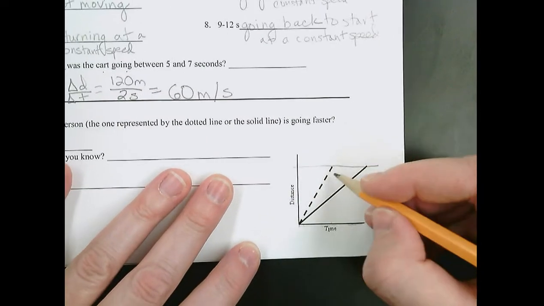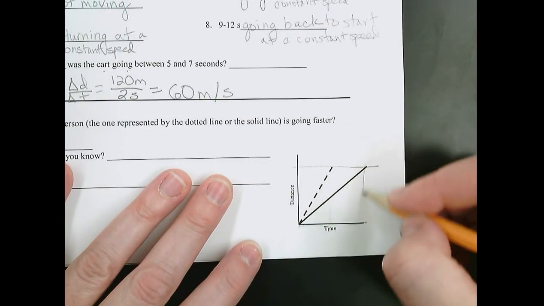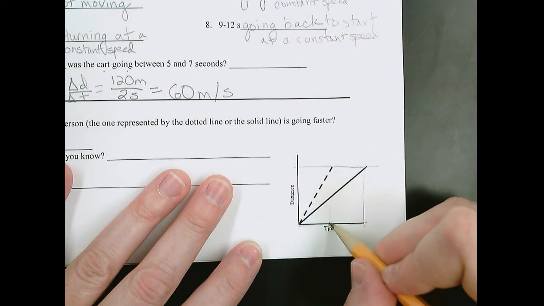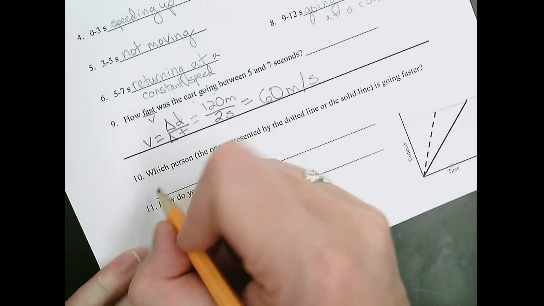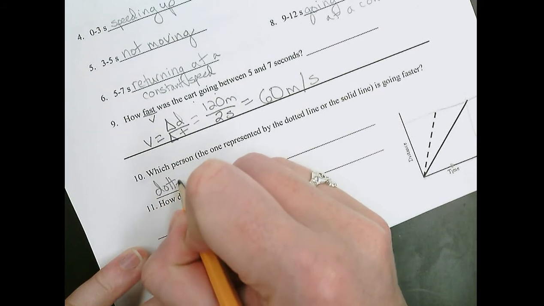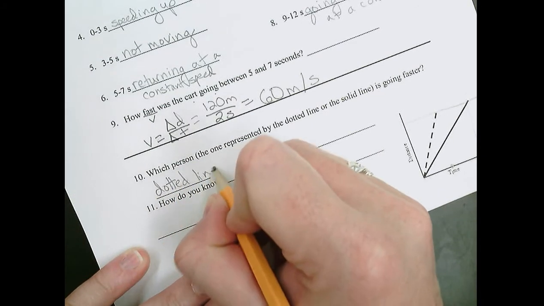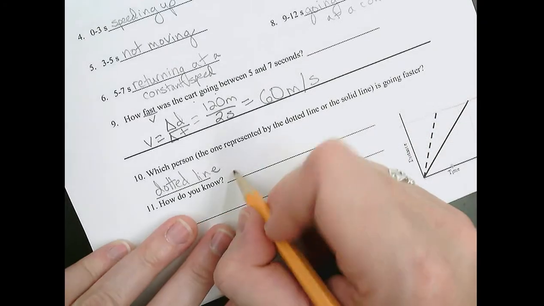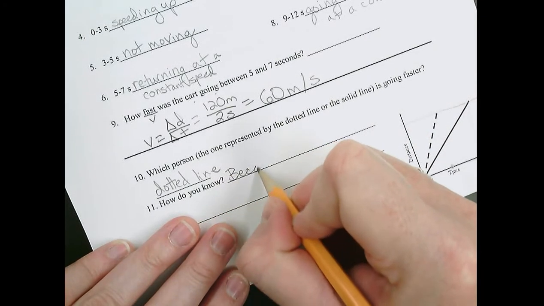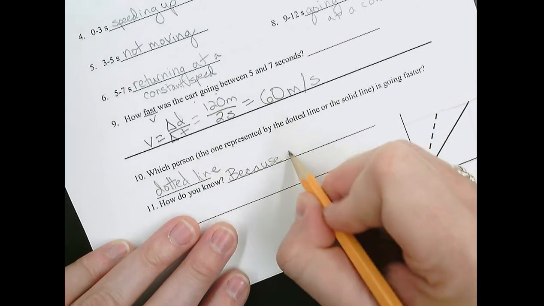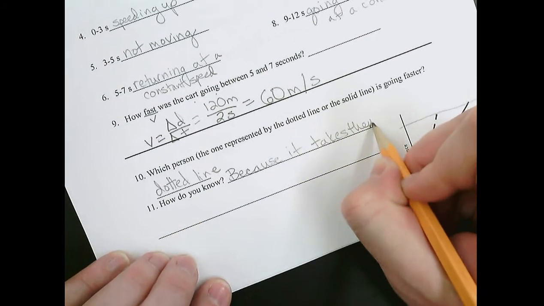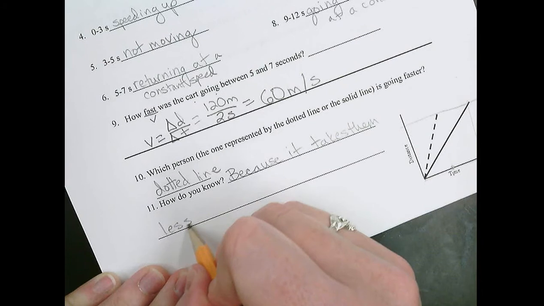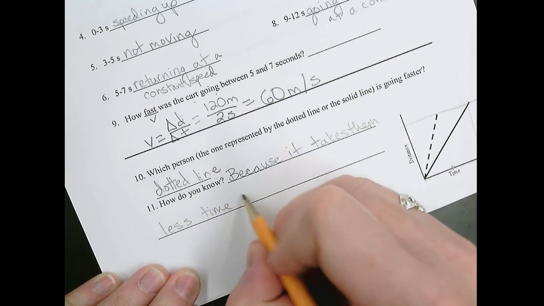Even though there's no numbers, we can assume that this time is smaller than this time. So the dotted line person is going faster. How do we know? Because it takes them less time to go the same distance.